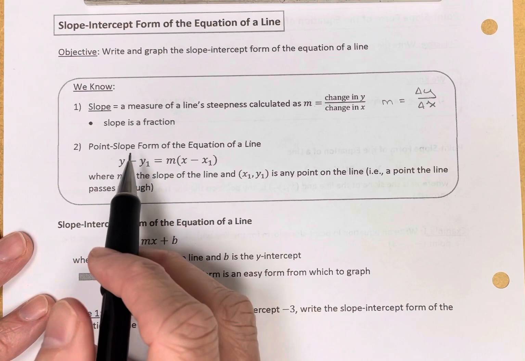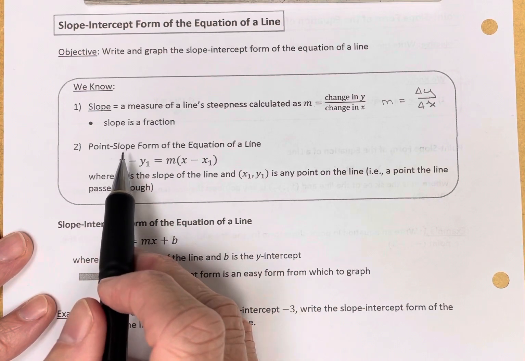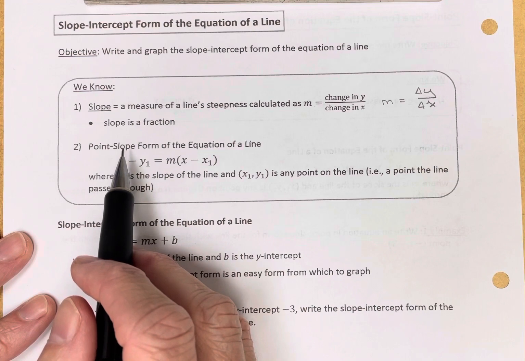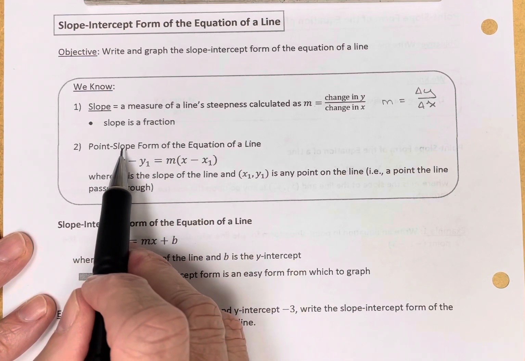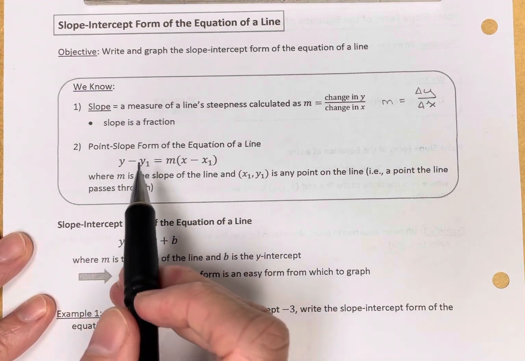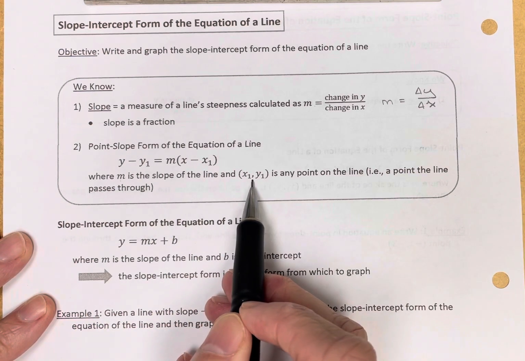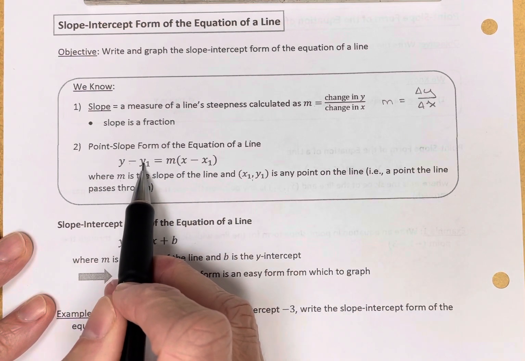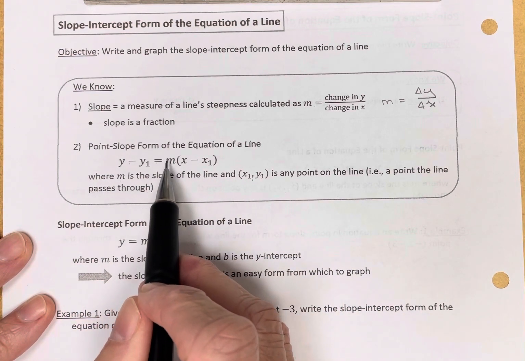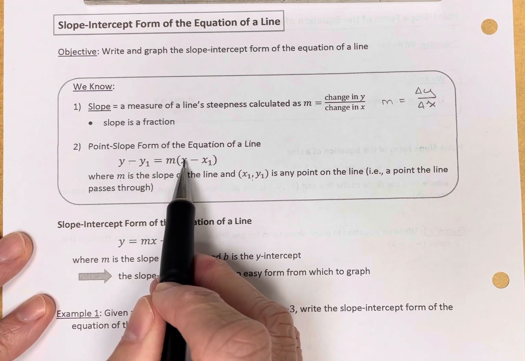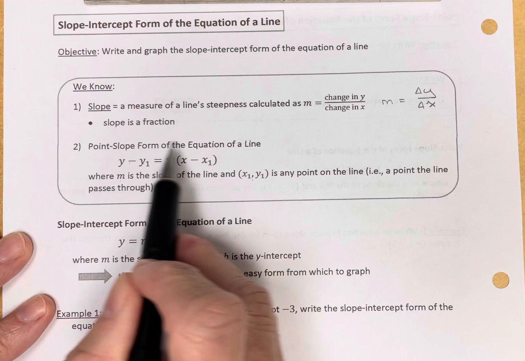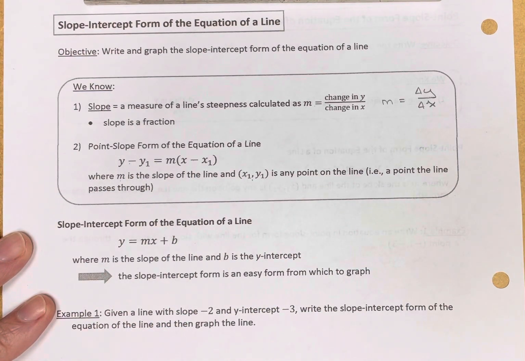We also know that we learned another form of the equation of a line in a previous video. We learned the point slope form. This is where you're given the slope and you have one point, any point on the line, and you can substitute and say y minus the y coordinate of the point is equal to the slope times the difference of x minus the x coordinate of the point, and that gives you the point slope form of the equation of a line. So we're learning a second form of the equation of a line here in this video.